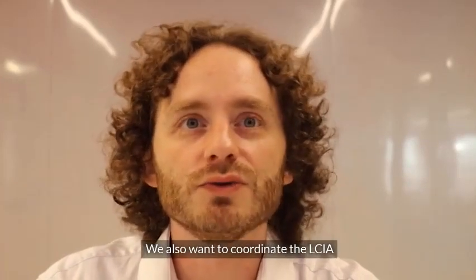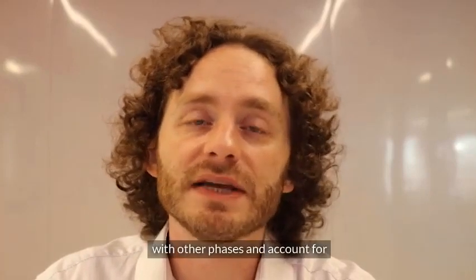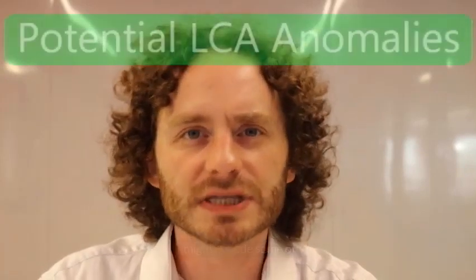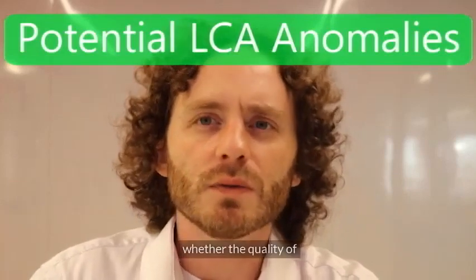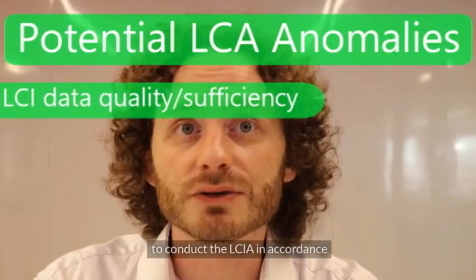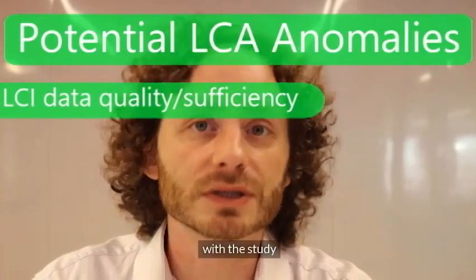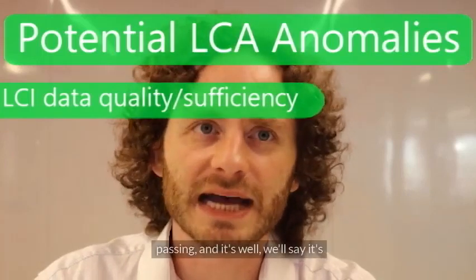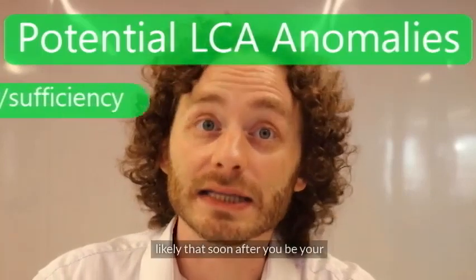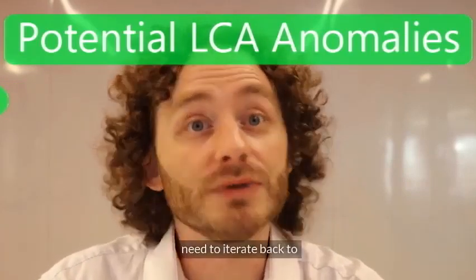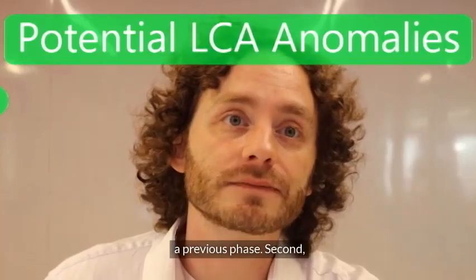We also want to coordinate the LCIA with other phases and account for any omissions and sources of uncertainty that we may have run into. Such anomalies might include some of the following. First, whether the quality of the LCI data and results is sufficient to conduct the LCIA in accordance with the study goal and scope definition. We just sort of mentioned this in passing, and we'll say it's likely that soon after you begin your LCIA, you'll know whether or not you need to iterate back to a previous phase.